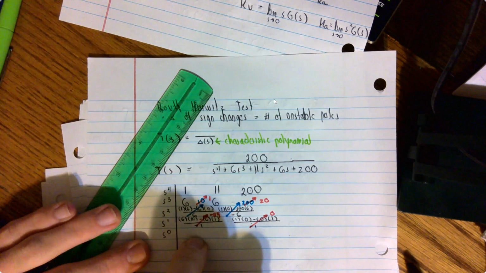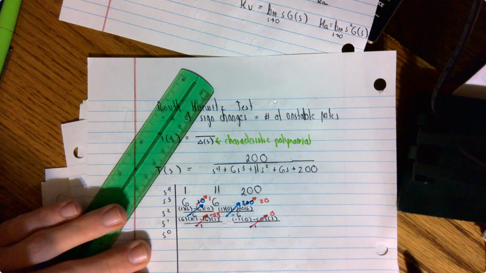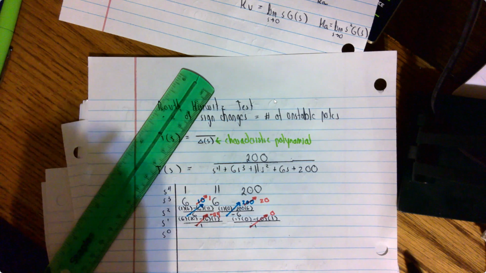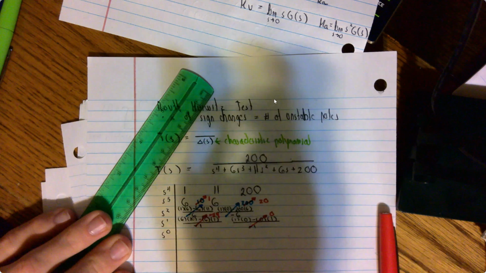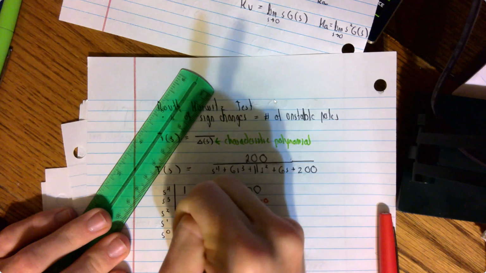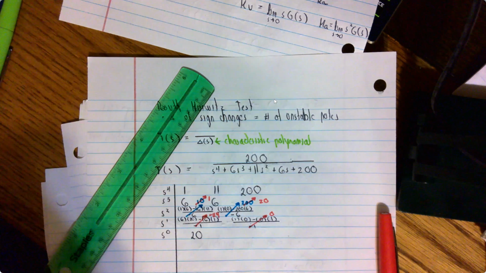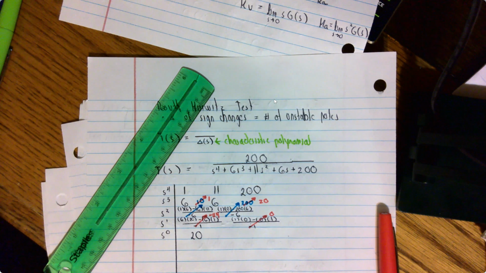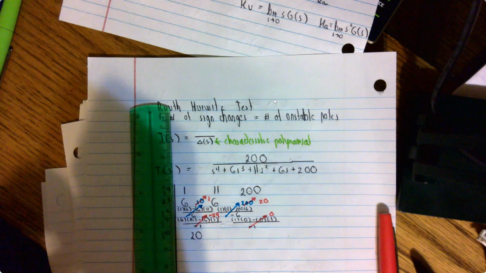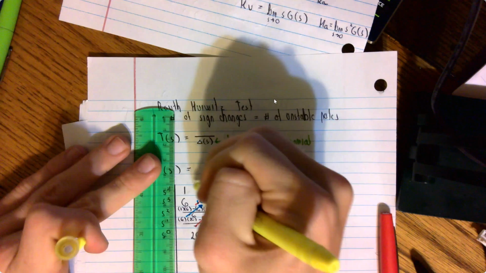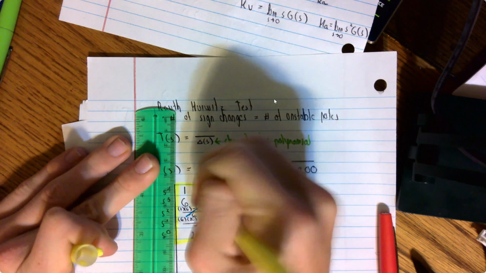And then looking at my denominator here, what you're going to get specifically is your term is going to be 20 when you do that same calculation. And so now that you basically got everything, we have to look at the number sign changes in the first column here. So we're only going to be interested in the number sign changes here.